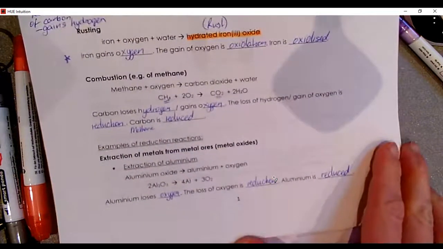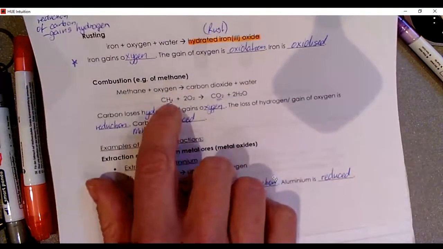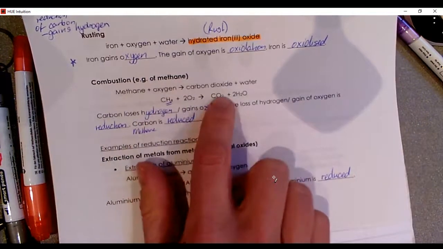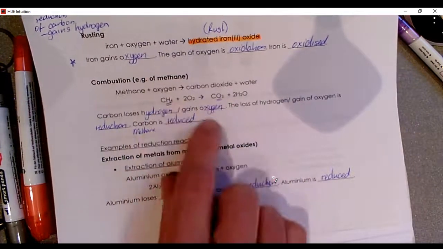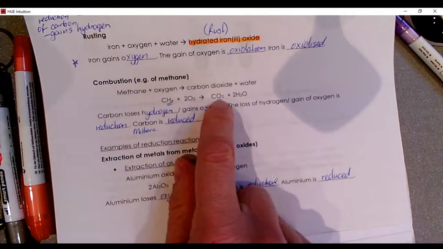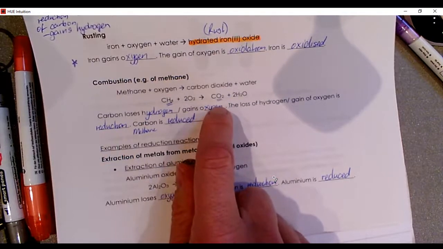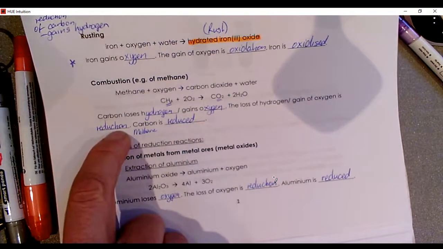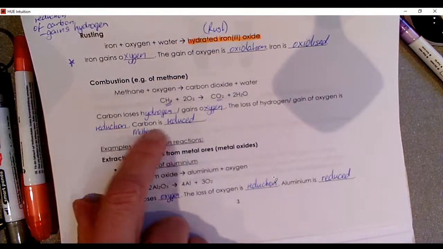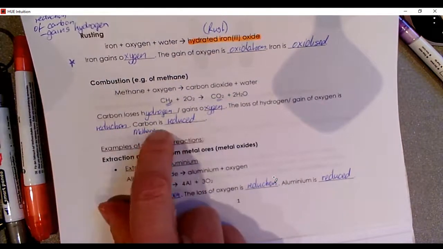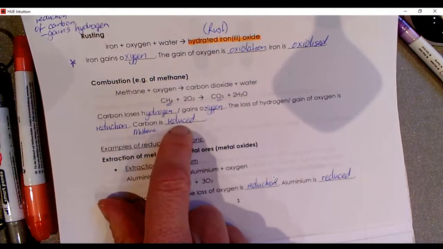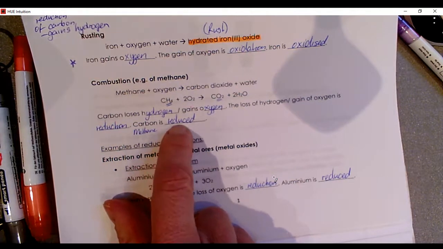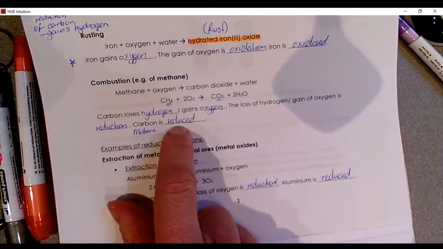And for combustion, see the carbon loses hydrogen. So CH4 becomes CO2. So you can say it loses hydrogen, or you can say it gains oxygen. It's done both, and those are both exact. So reduction has happened. You can explain it either way you want. And therefore you can say that carbon or methane has been reduced. It doesn't really matter if you talk about carbon or methane in this instance. It's easiest to sometimes use the chemical formula, like CH4 is reduced.